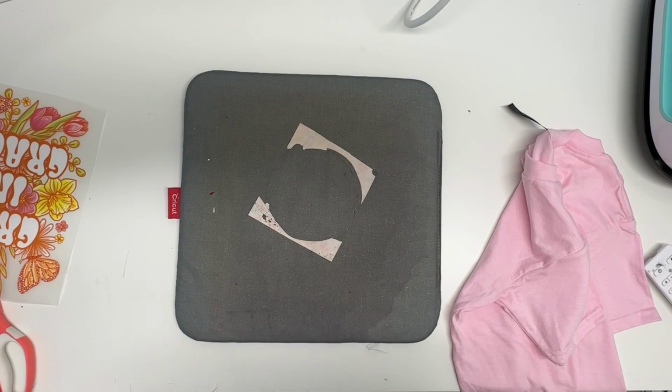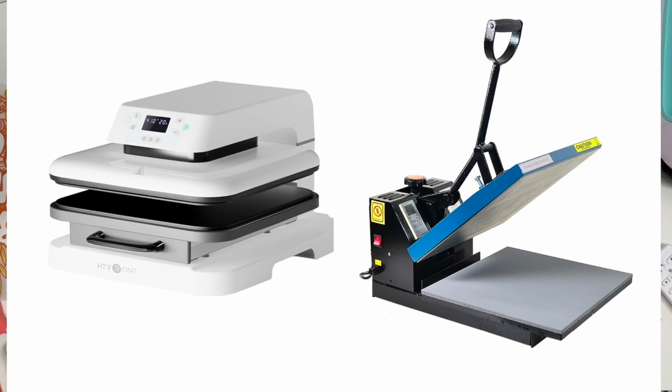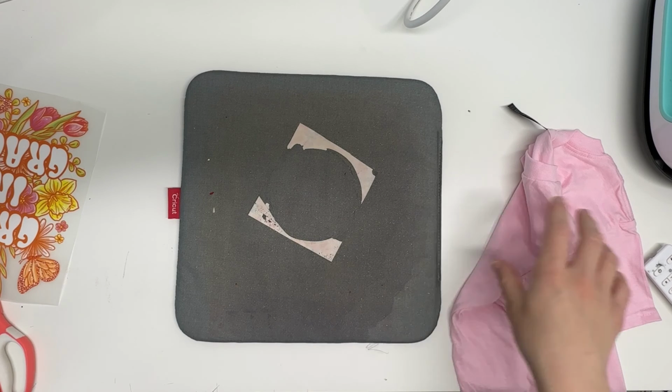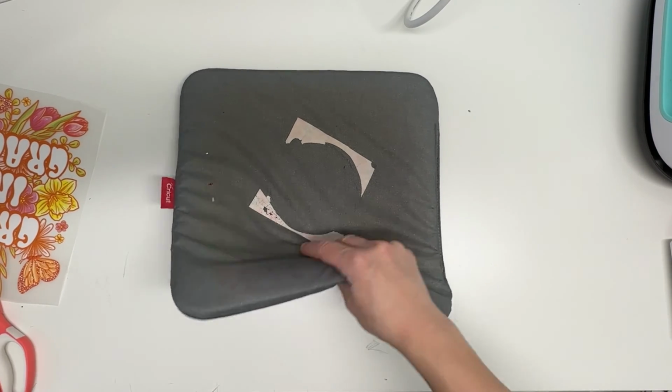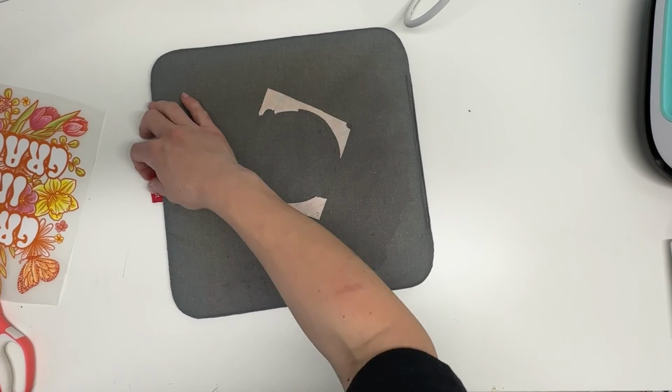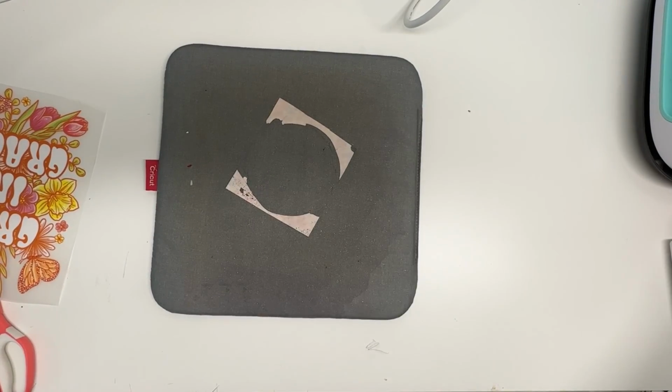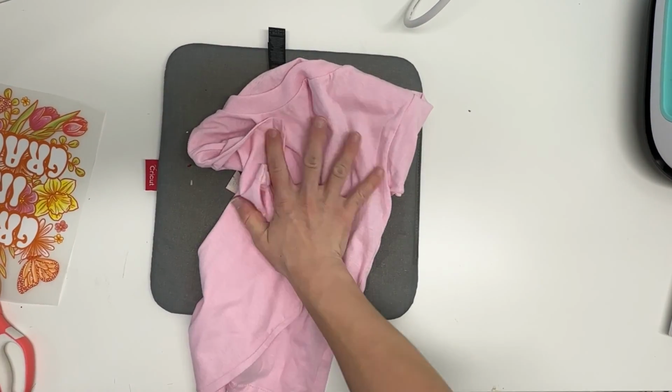Okay, and I don't have one of those clamp key presses. I have an easy press from HTV Ron. I linked in the description below. And here's my little heat pad from Quick Gut. So you would just need this, and then you would place the shirt on top.